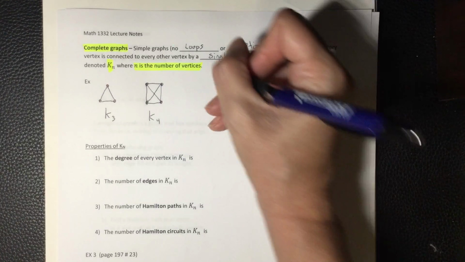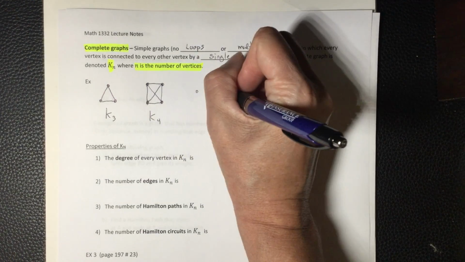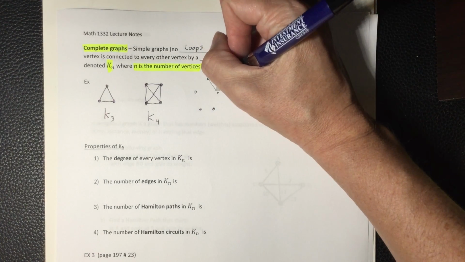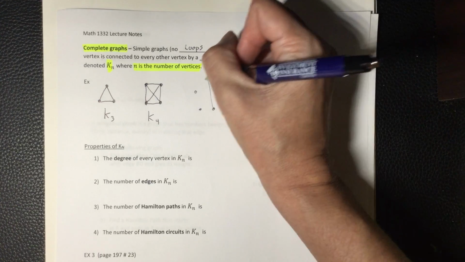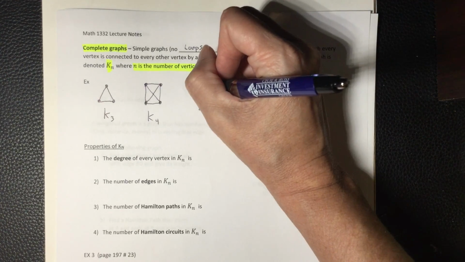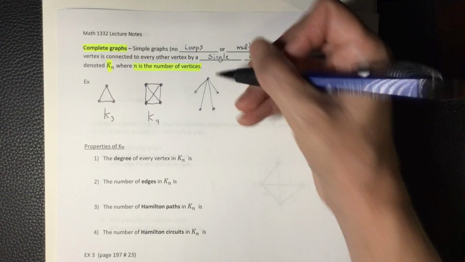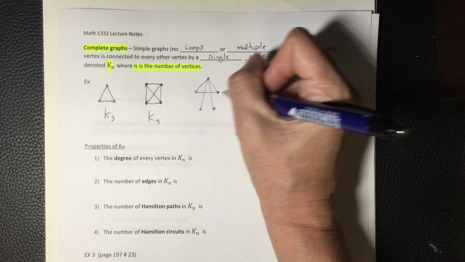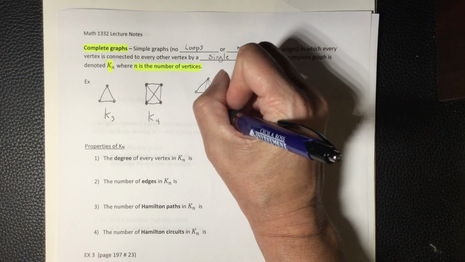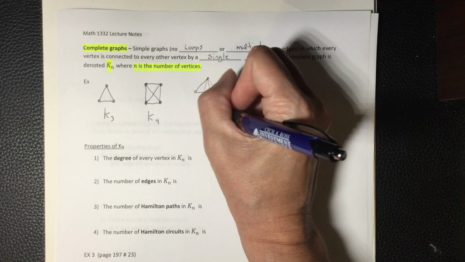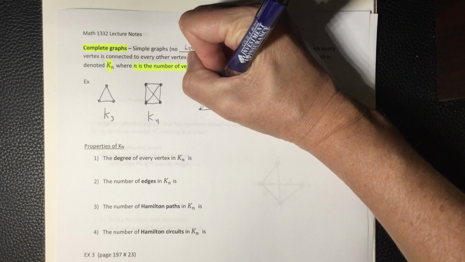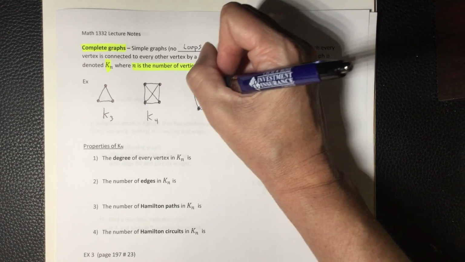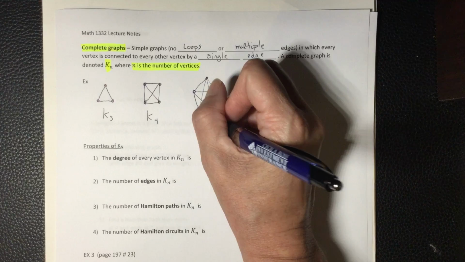All right, so let's look at K5. Drawing 5 vertices, we want to connect a single edge to each vertex. You just pick a starting point and then work your way around. Once I'm here, I've already gone to that top one, so I'm going to go across, down, across here. When I get to this one, I can go straight across, straight over to this one. As you move around, you'll draw fewer and fewer edges because some of them are already drawn for you. So that would be K5.